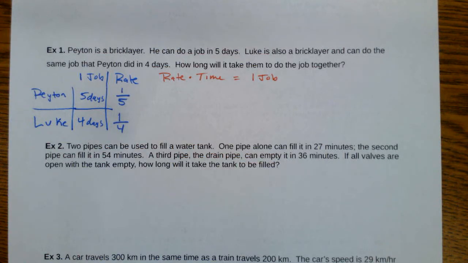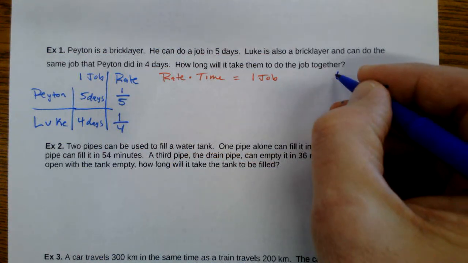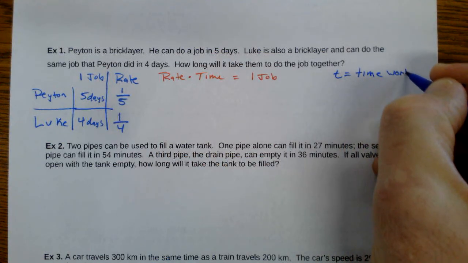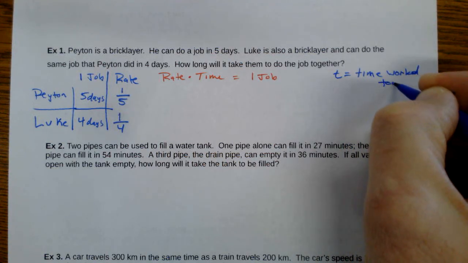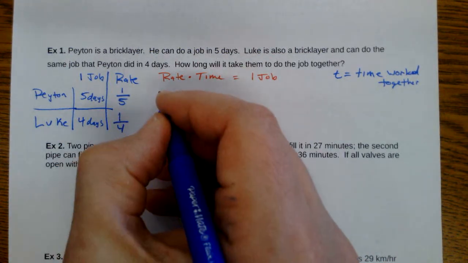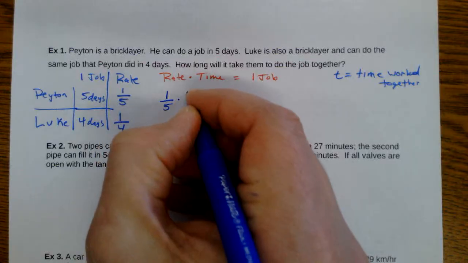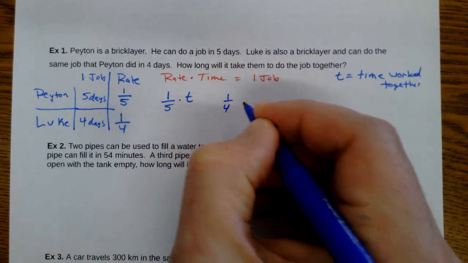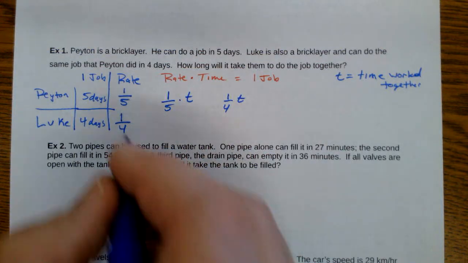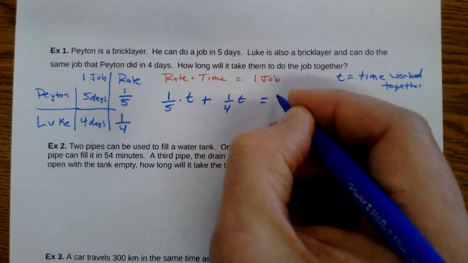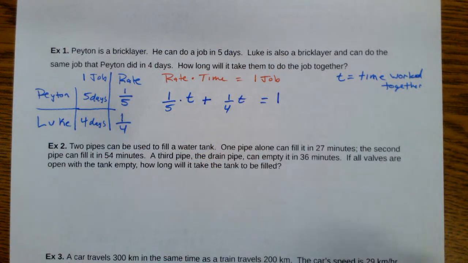Well, we're going to let T be time, T is their time working together. So for Peyton, his rate is 1/5 times T. Luke's rate is 1/4 times T. Because they're working together doing the same thing, they're not fighting against each other, we're going to add those together. And now we're going to set that equal to one job. And one job is just 1.